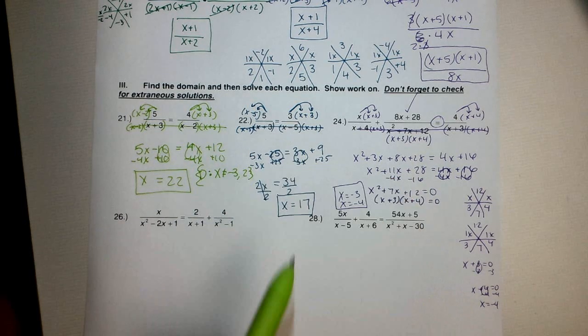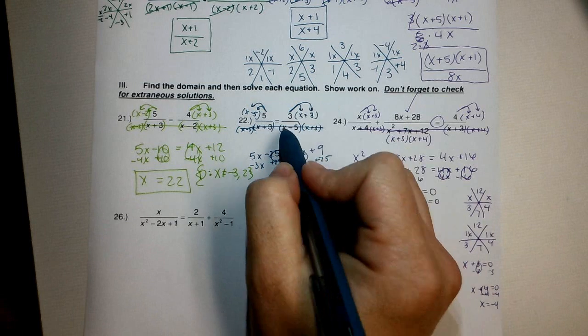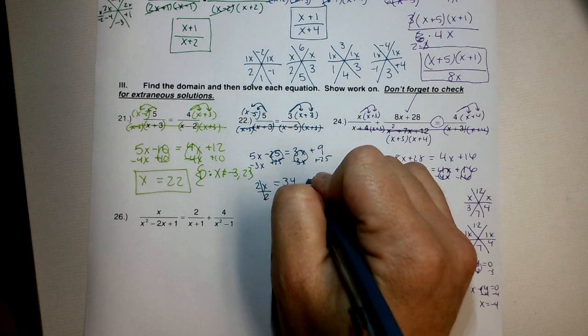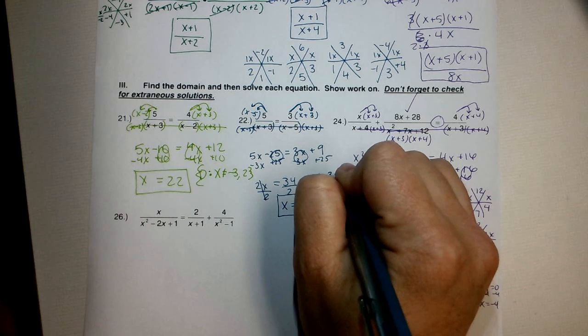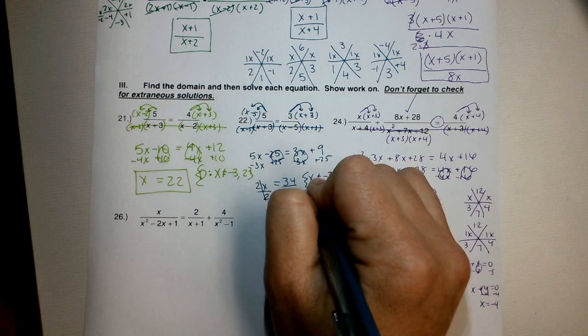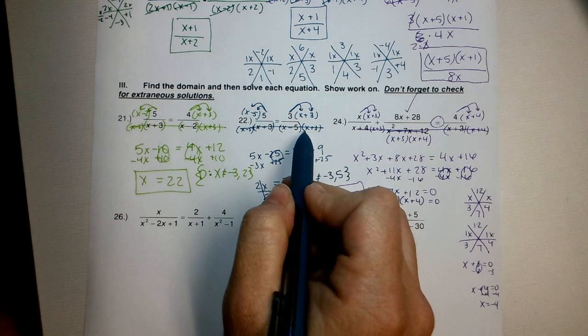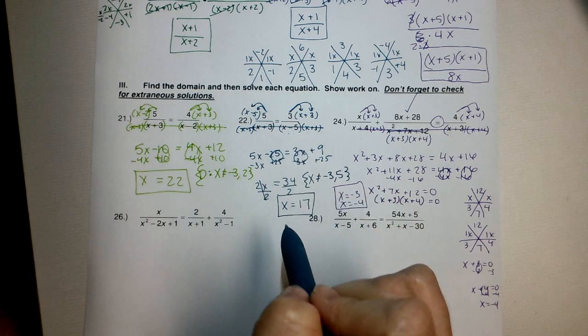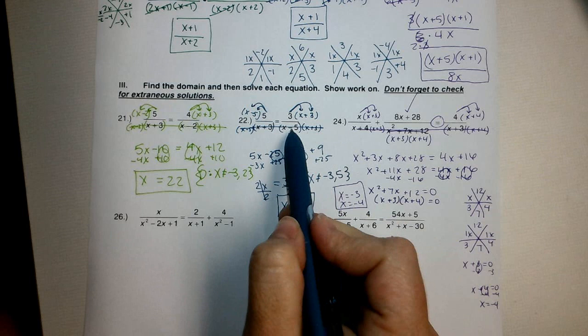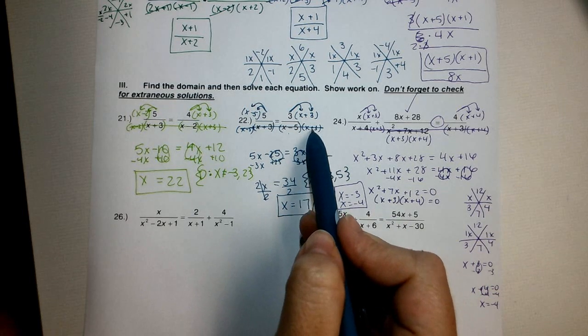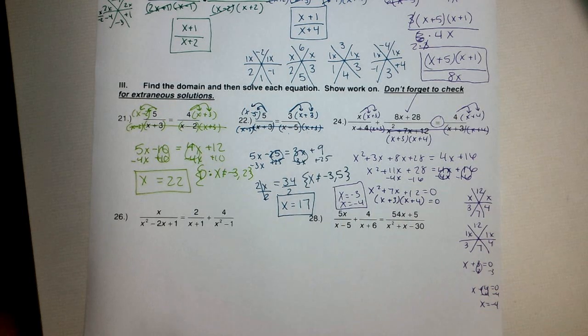Here, a positive 5 and a negative 3. Remember, you're doing what would make the denominator equal 0. So I'm setting both factors in the denominator equal to 0. So a positive 5 minus 5 would give me 0, and a negative 3 plus 3 would give me 0. So that's why those are there.